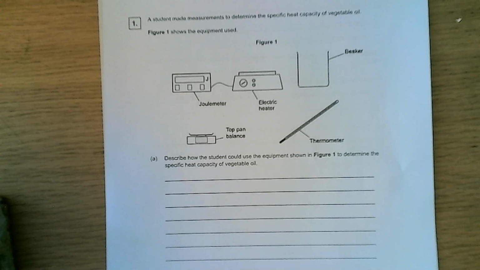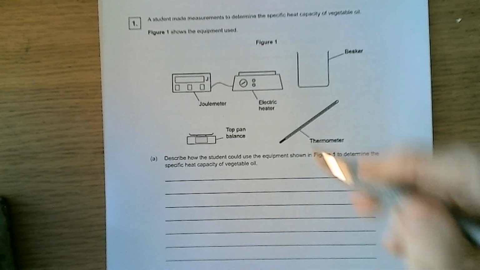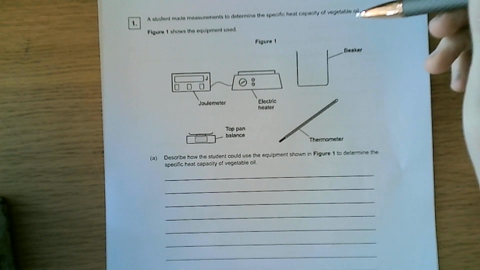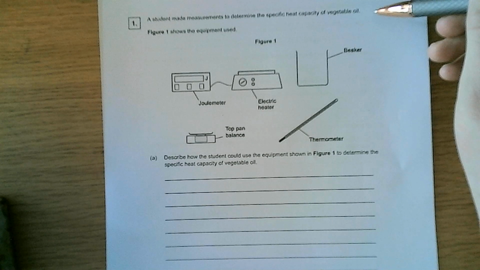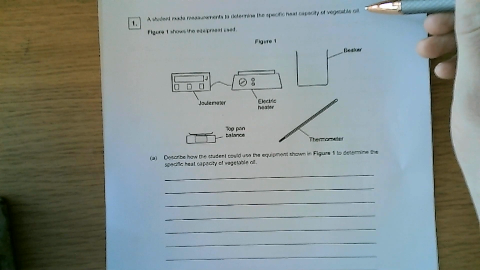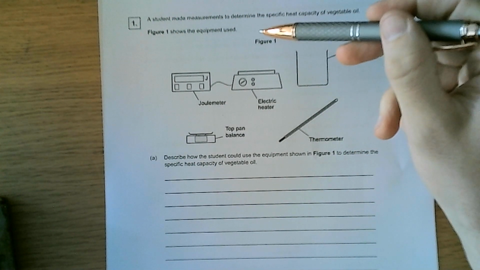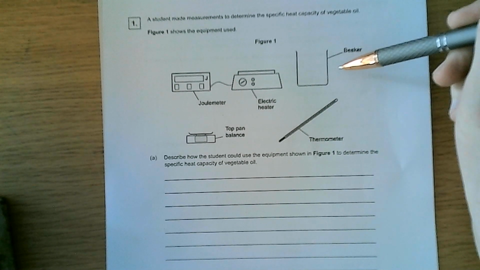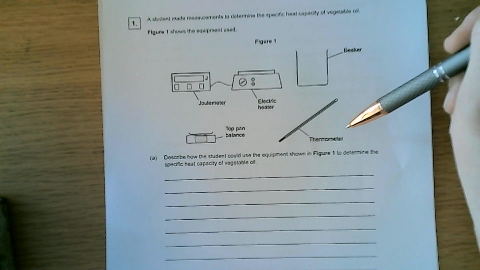Okay, in this question, we're looking at the specific heat capacity required practical. So we've got to measure the specific heat capacity of an unknown metal. So the question reads, a student made measurements to determine the specific heat capacity of vegetable oil. Figure 1 shows the equipment used. So we've got a joule meter, an electric heater, a beaker, a top pan balance, and a thermometer.